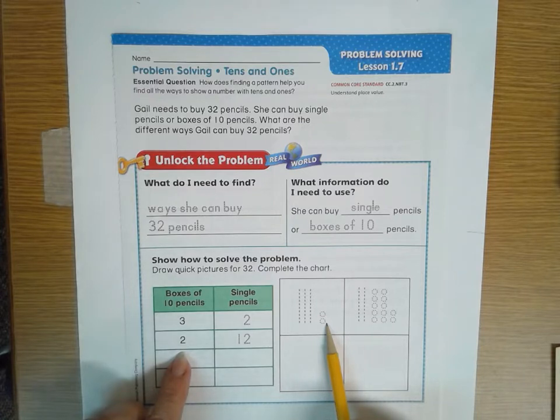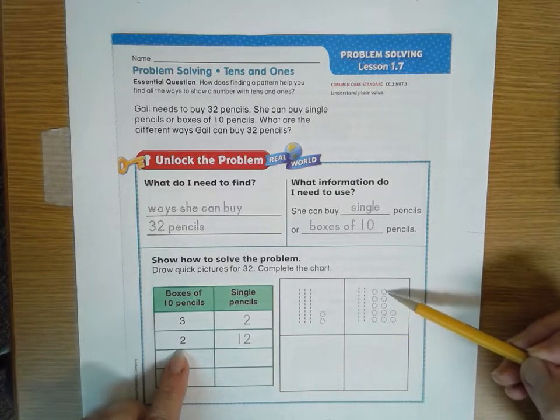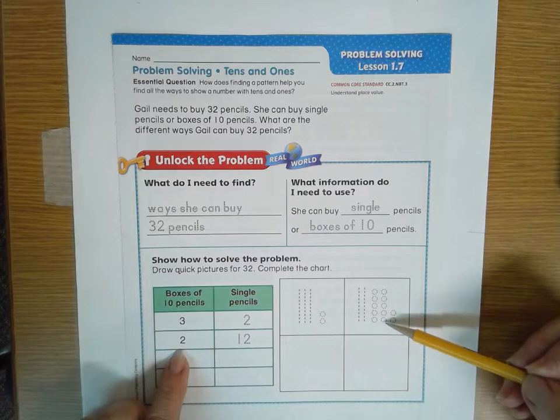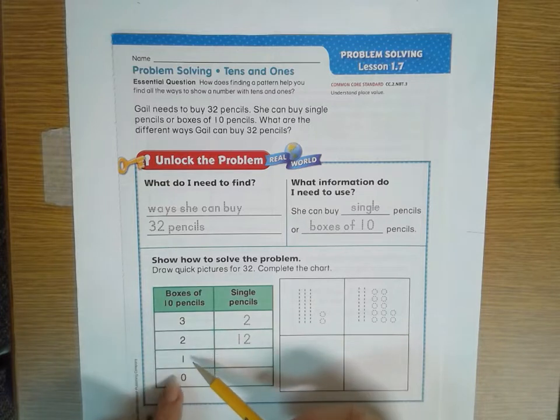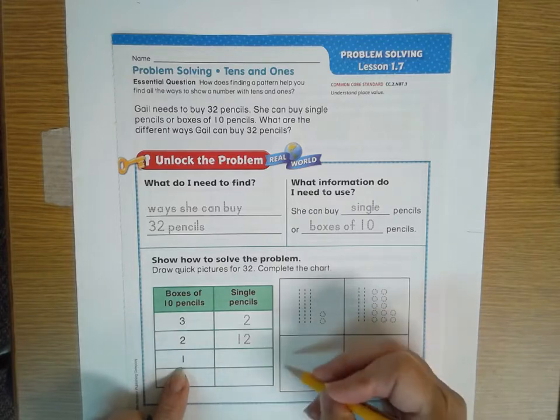So instead of those 3 tens, now we have 2 tens. And instead of just those 2 ones that we had here, we push those 10 ones over there. So now we have 12. 1, 2, 3, 4, 5, 6, 7, 8, 9, 10. There's the 10 we pushed over, and we already had 2. So now we're going to take one of those 10s and we're going to push it over to the ones place. That means we're only going to have 1 10 left. You need to draw 1 10.